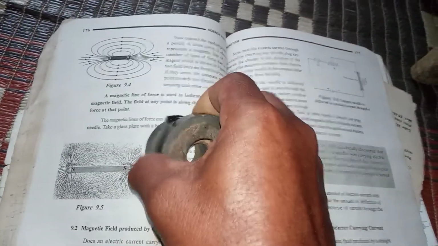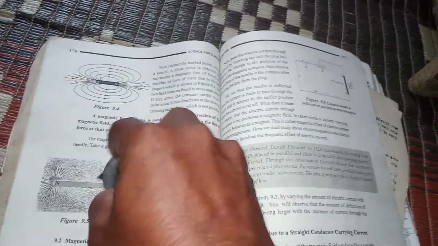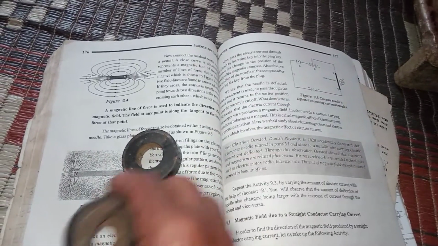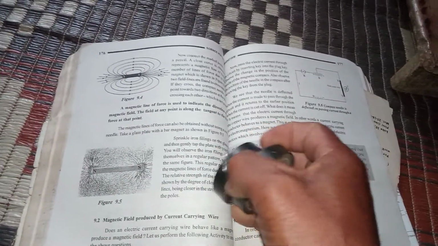Suppose this is a magnet. Two magnets are attracting each other. There is a magnetic field around this. And then how to prove it again?